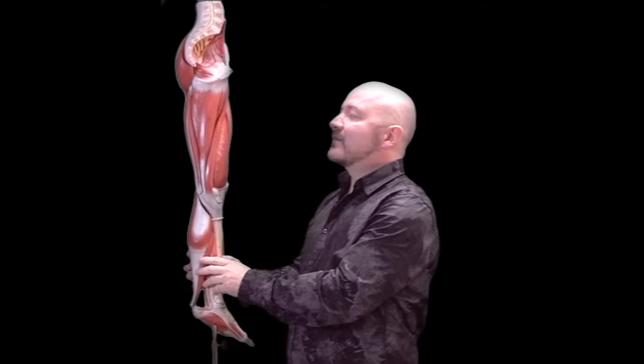To find muscles now that adduct the thigh, which means bringing your thigh towards your body from the side, we need to look on the medial side of this model, and there are going to be three major muscles that do that. These are all called adductors, or they belong to an adductor group.